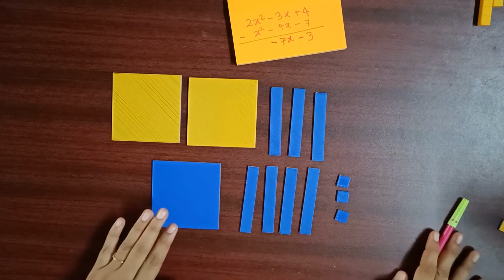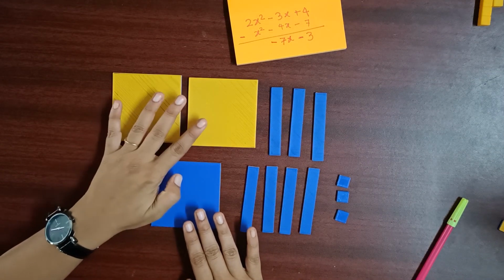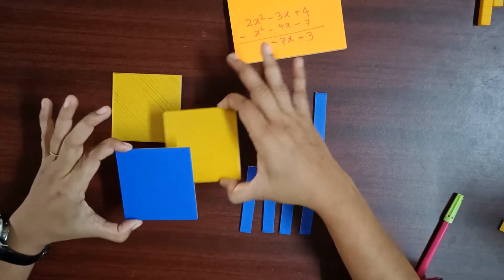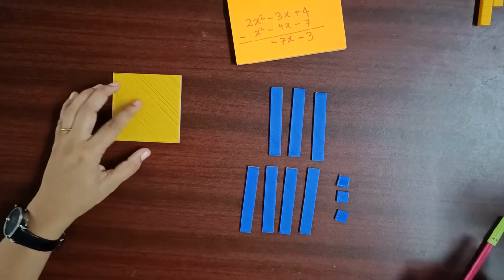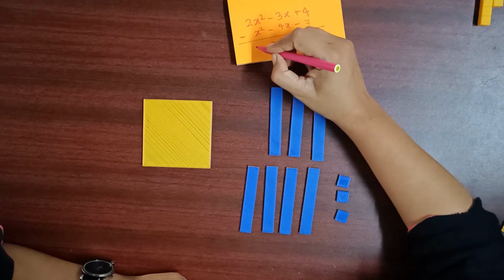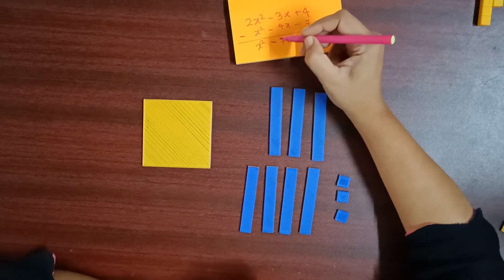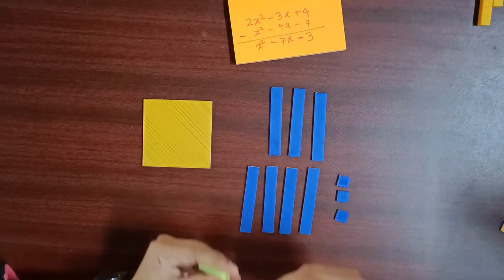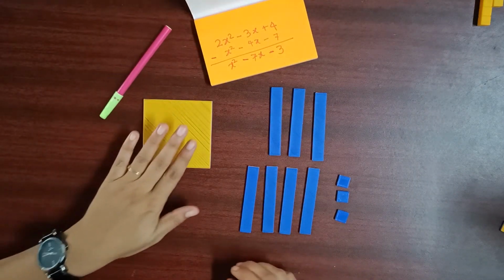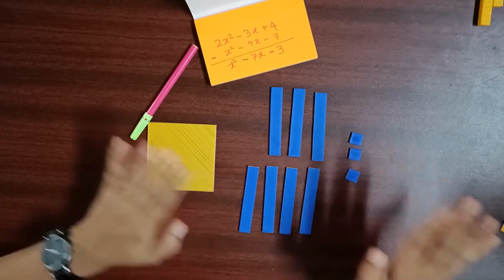And here, for the quadratic term, which is our x squared, 2x squared minus x squared: one blue and one yellow flat will cancel each other out, and I'm left with one yellow flat. So that's a positive term. I'll be left with positive x squared, or positive 1x squared, or simply x squared. That's why after subtraction, my final expression is x squared minus 7x minus 3.